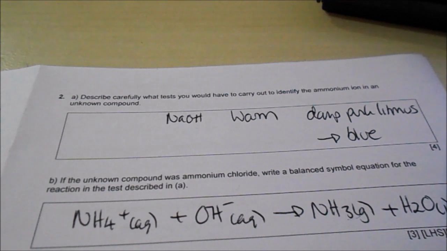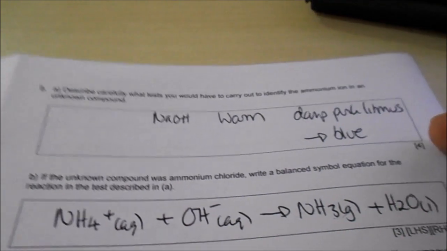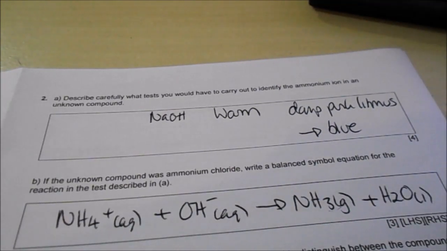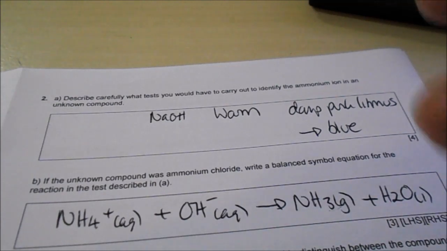Okay, marking similar to before, so we've got 1 for the left, 1 for the right, and 1 for the balancing in this case. So actually there's no mark for the state symbols. If you've put them on wrong, it doesn't matter. If you put them in right, brilliant, that's handy.